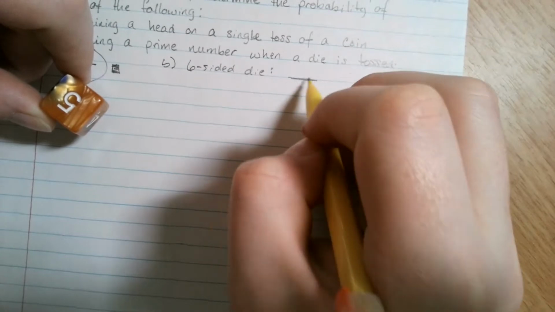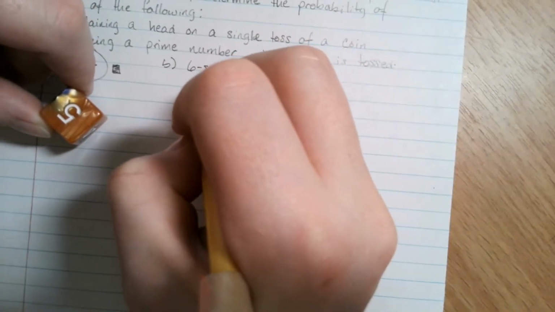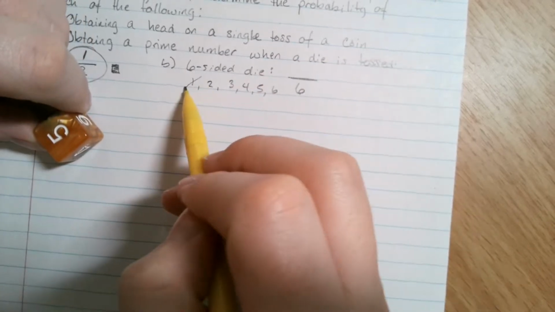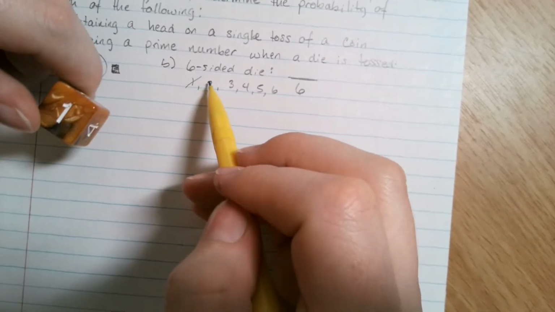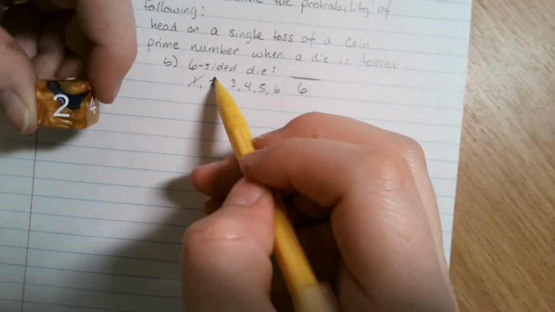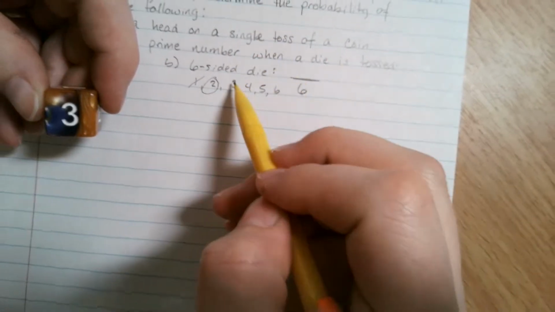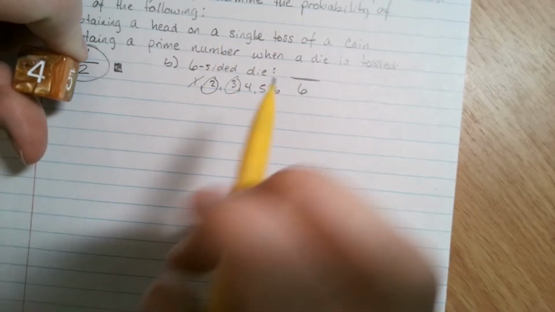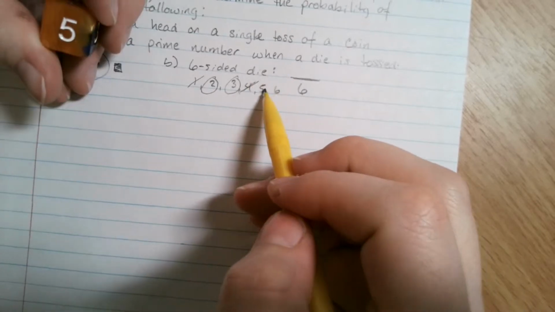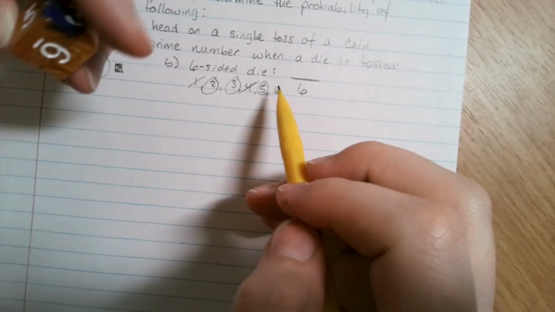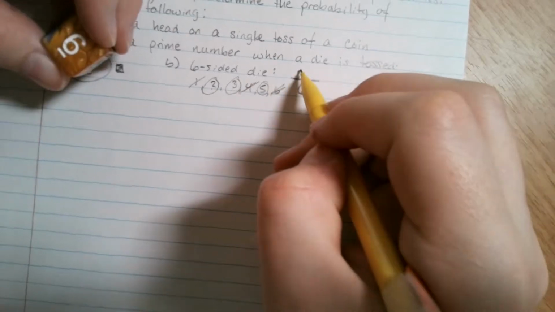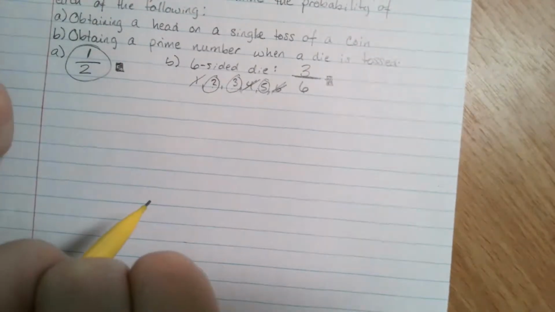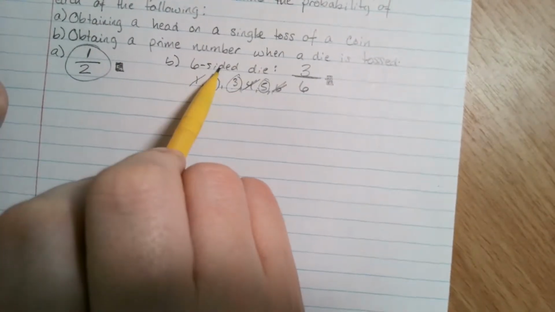So 6-sided, there are 6 sides. 1 is neither prime nor composite. 2 is prime. 3 is prime. 4 is not prime. 5 is prime. And 6 is not prime. So 1, 2, 3 sides out of 6 are prime, and that is assuming that we're working with a 6-sided dice.